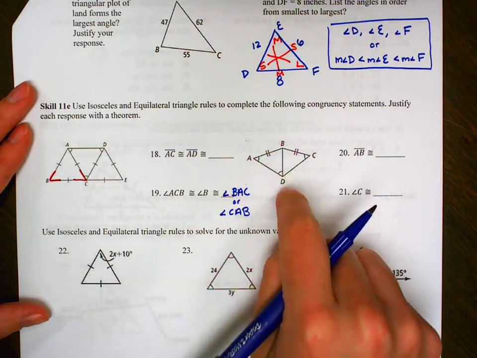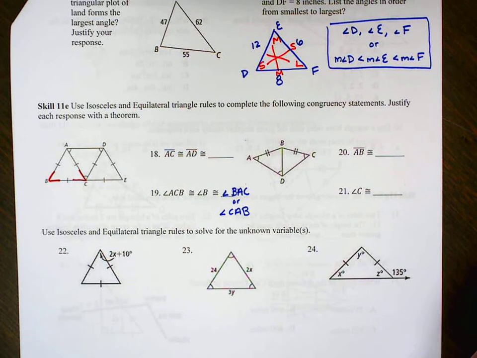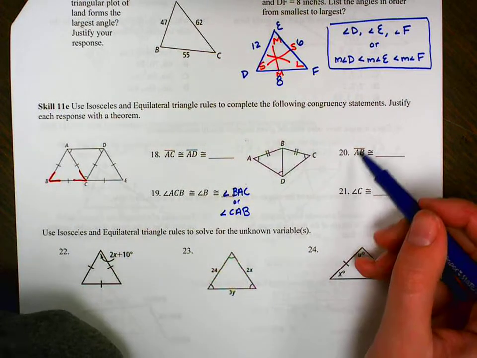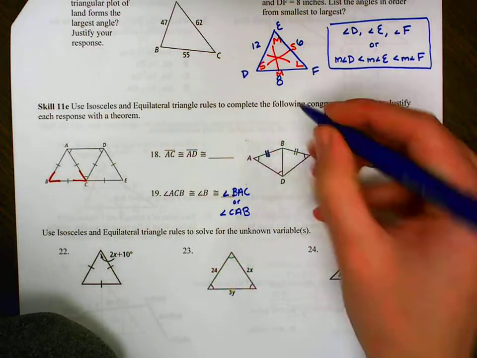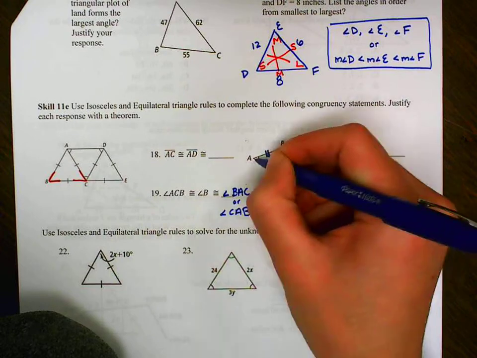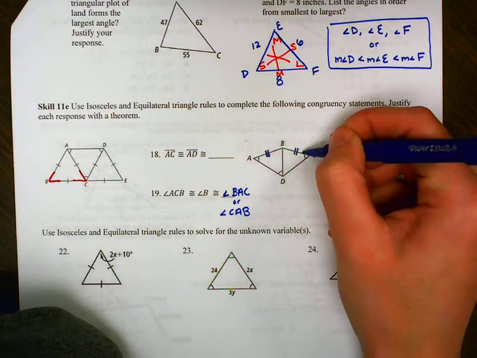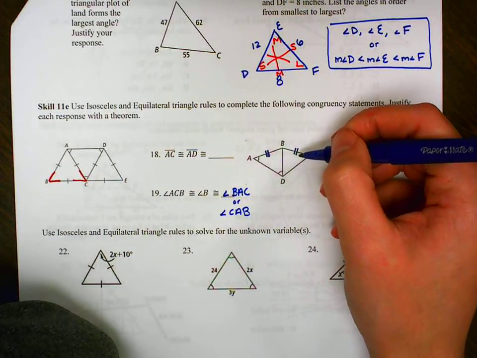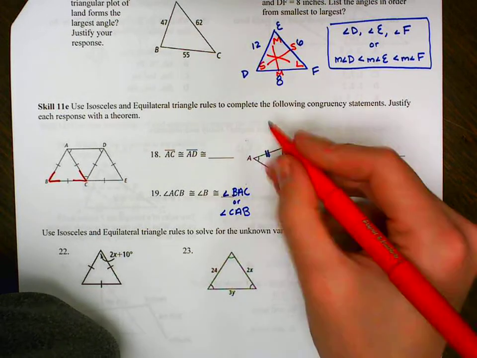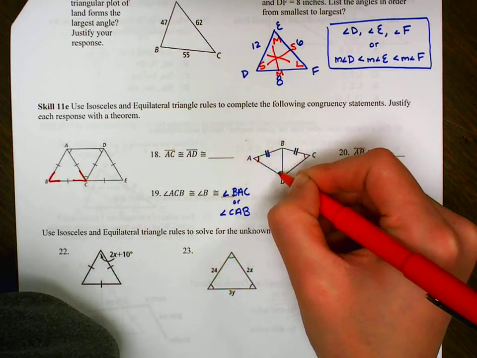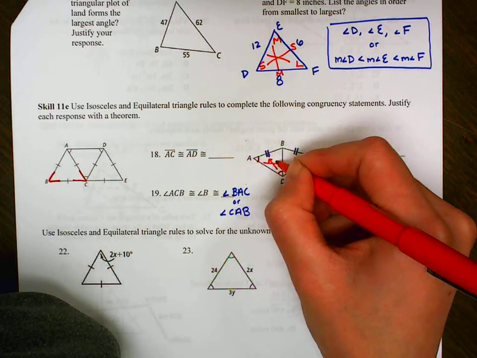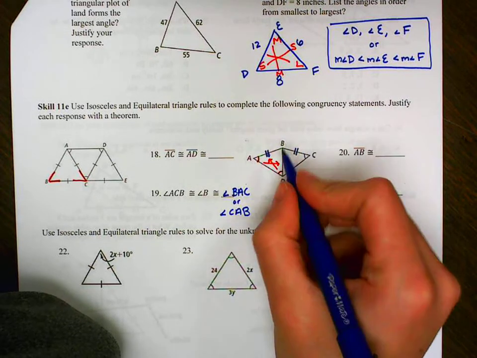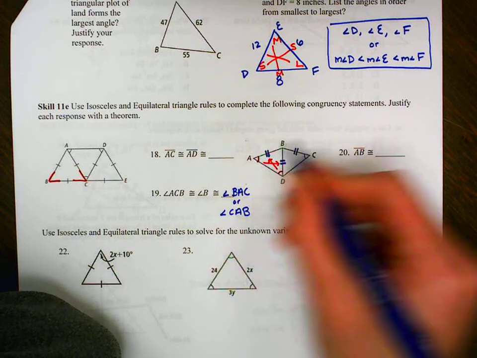Let's look at this one over here. We have to use isosceles and equilateral triangle rules. So let's see what we can figure out. We're going to do both of these. So it says AB is the same as what? Well, we know it's the same as BC, but we need to use our isosceles triangle rule. So you'll notice this angle is the same as this angle, which means this side has to be the same as this side, which means this one will also be the same as this. So it's going to be BD.